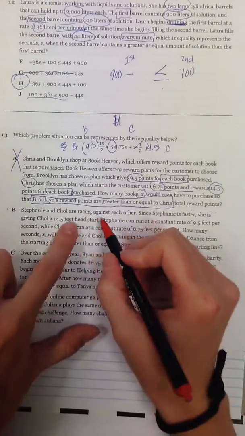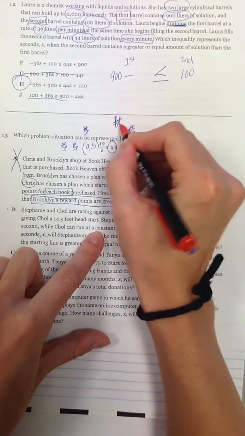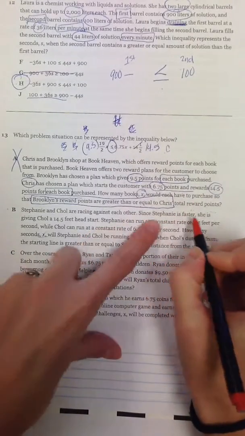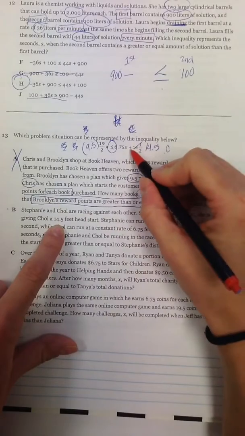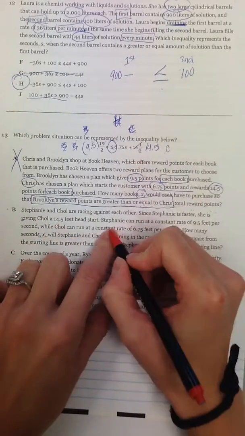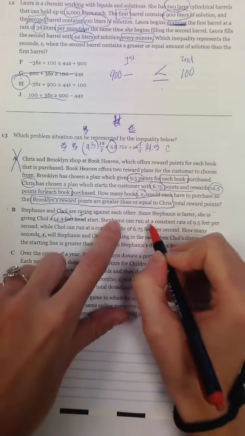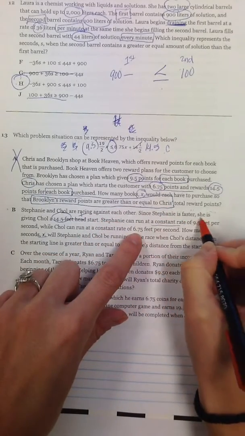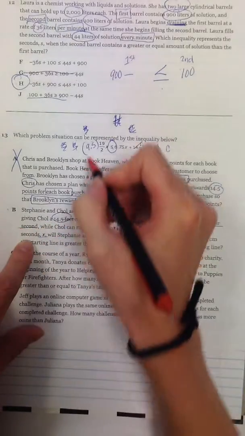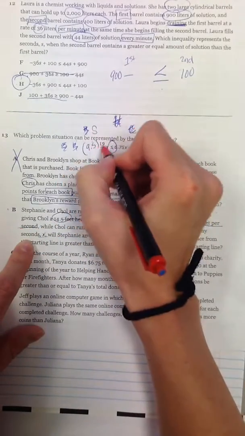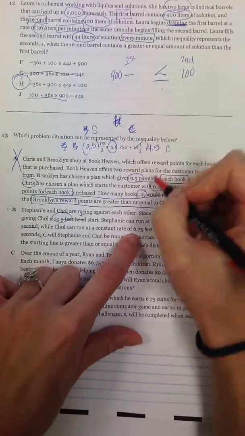So B, Stephanie and Cole are racing against each other. So we're going to have 2 new people. Since Stephanie is faster, she is giving Cole the 14.5 feet head start. Okay, that kind of makes sense. Stephanie can run, so basically they're adding that. Stephanie can run at a constant rate of 9.5 feet per second, while Cole, so we're assuming this is Stephanie, while Cole can run at a constant rate of 6.75 feet per second.